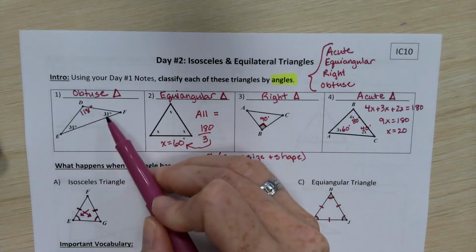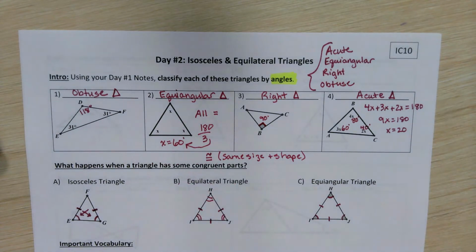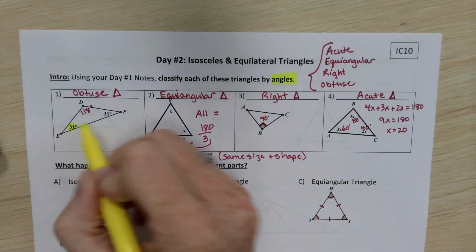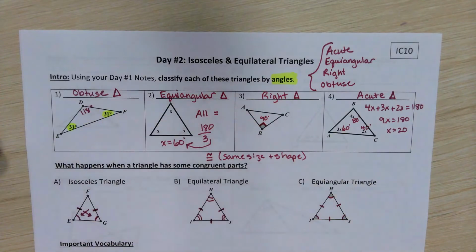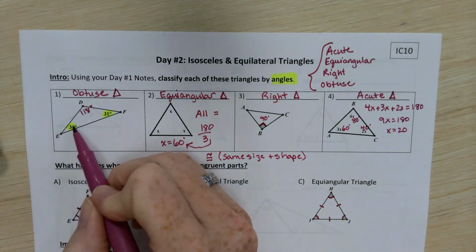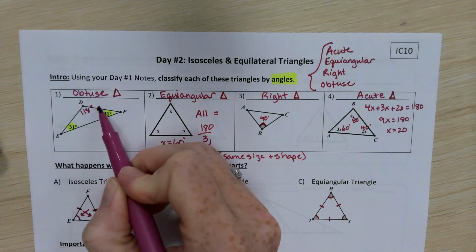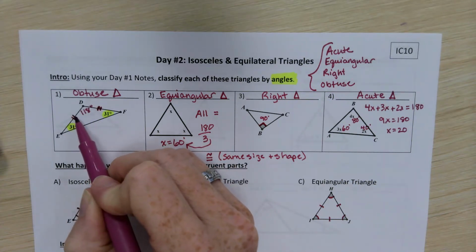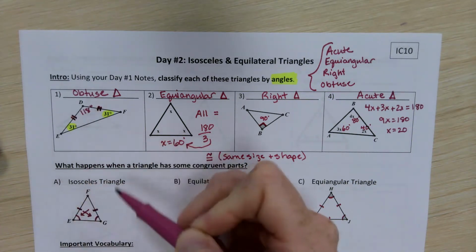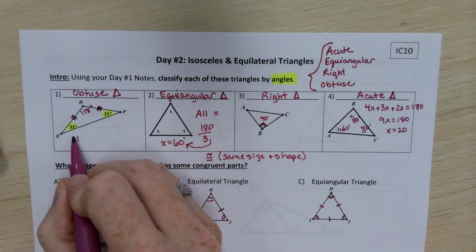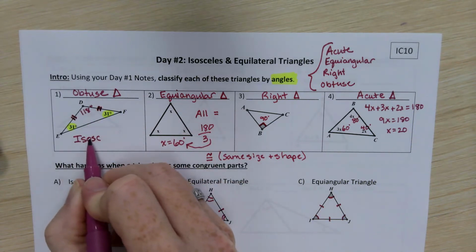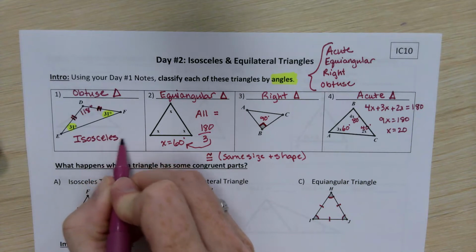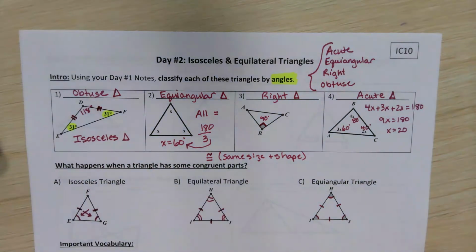But when I investigate the angles in this first triangle, I'm noticing there are two angles that match. So if we use our converse of base angles theorem down below, that means that the sides opposite those angles, so DF and then DE, would also need to match. So that obtuse triangle could also be classified as an isosceles triangle if we were classifying based on sides.